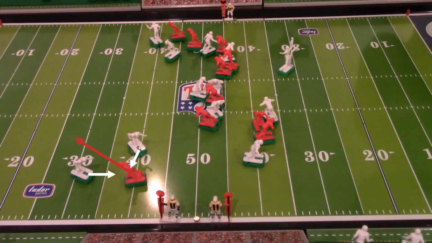The defense is then allowed to pivot or adjust any unblocked players to tackle the receiver. If not tackled, the defensive coach presses the power switch on the play action remote until the receiver is tackled, turns around, runs out of bounds, fumbles, or scores.